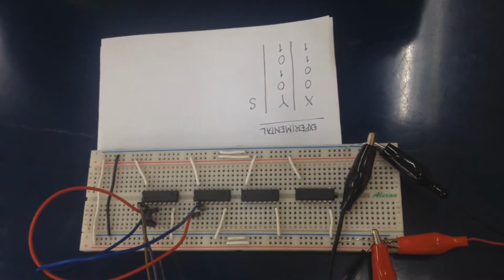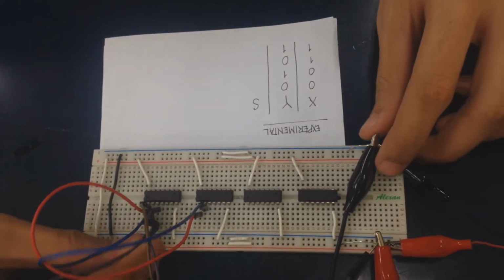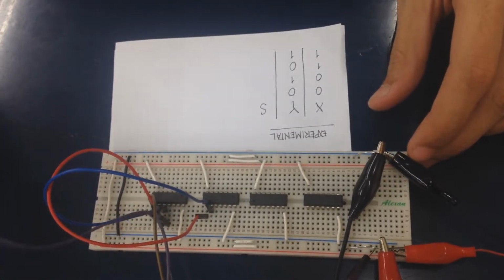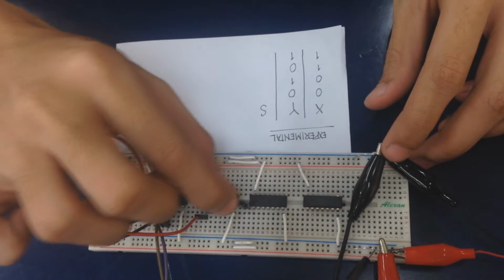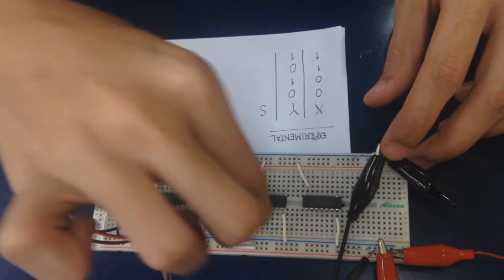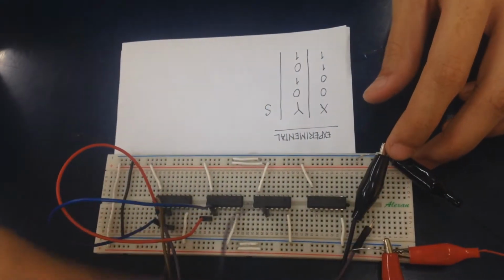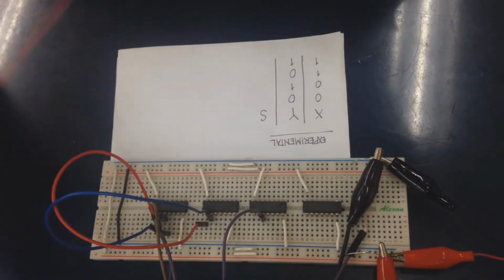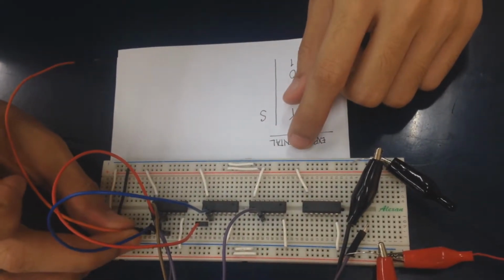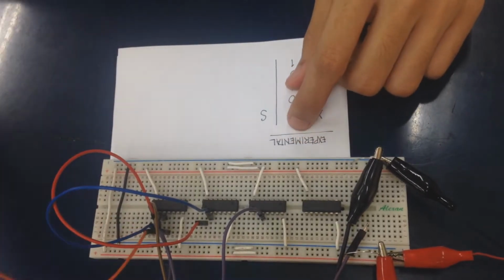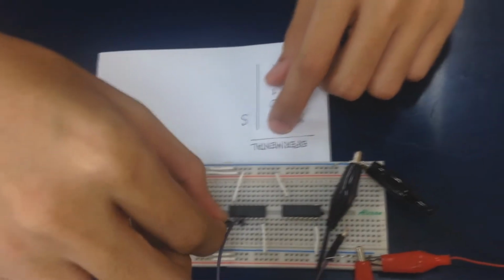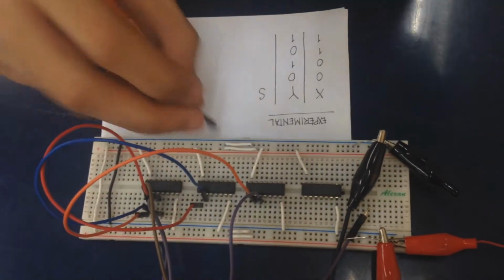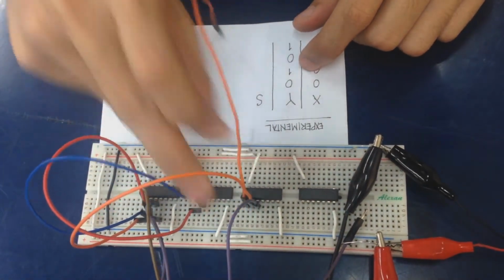Next, we connect pin number 4 of the inverter to pin number 3 of the NOR gate since NOR gates operate by starting with the output then followed by the two inputs. Then, we connect pin number 1 of the inverter to the second pin of the NOR gate to get the second expression, quantity X plus Y bar, at pin number 1 of the NOR gate.